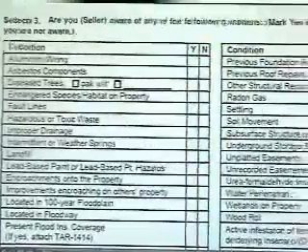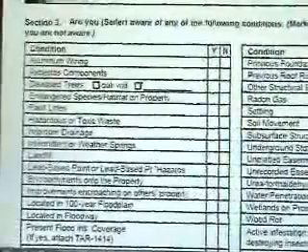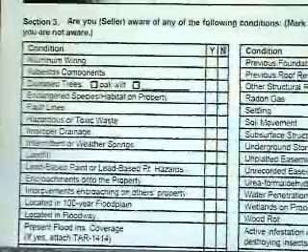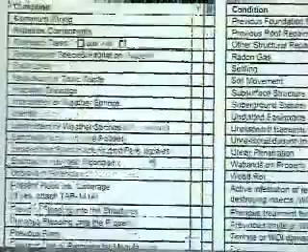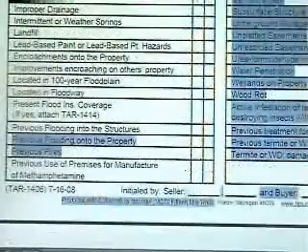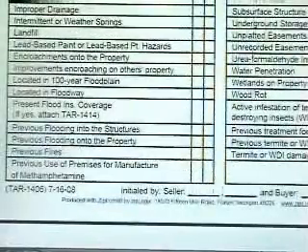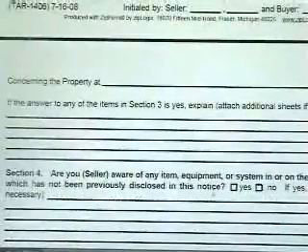You would basically do the same thing. If there are any known issues, you need to put a check mark in the yes. If not, just place a check mark in the no. Once section 3 is completed on page 2, again at the bottom, I will need the initials of the seller or sellers, and then we are going to go to page 3 of the seller disclosure.